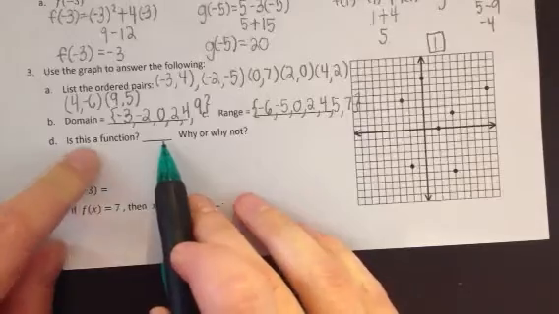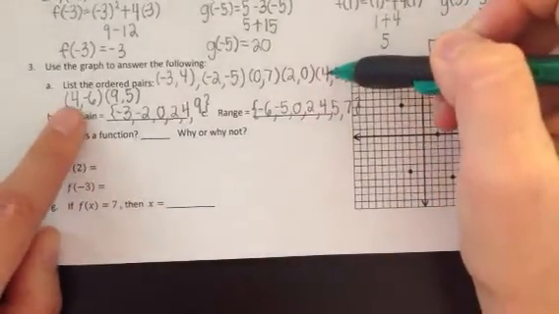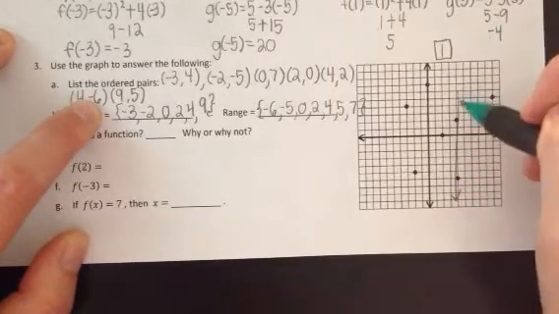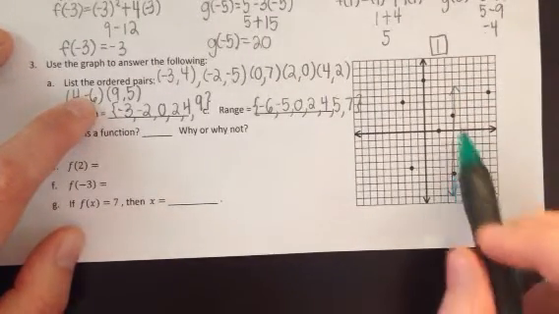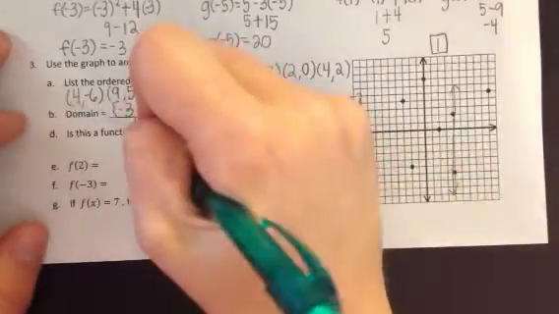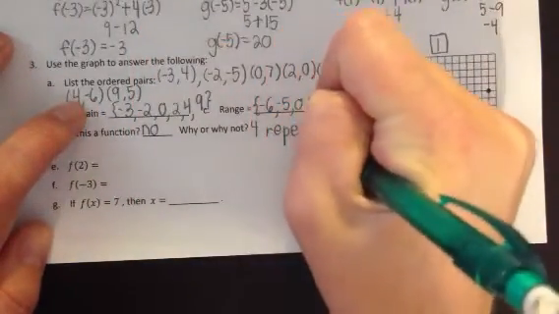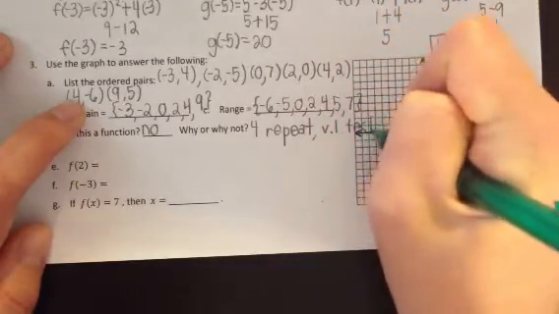Is this a function? No, for two reasons. Here we noticed 4 and 4 repeated for x. And look, the vertical line test does not pass. I could draw a vertical line right here, and my vertical line hits through 2 points at once. So no, you could either say 4 repeats or vertical line test.